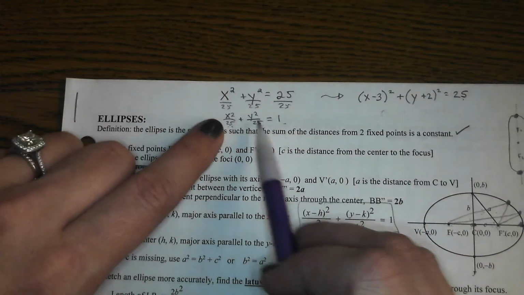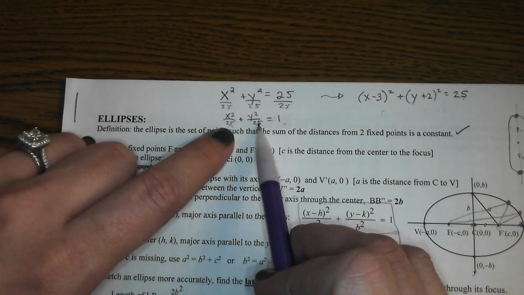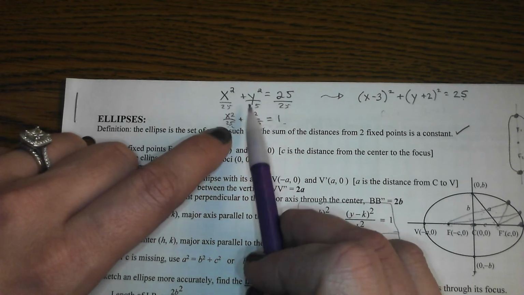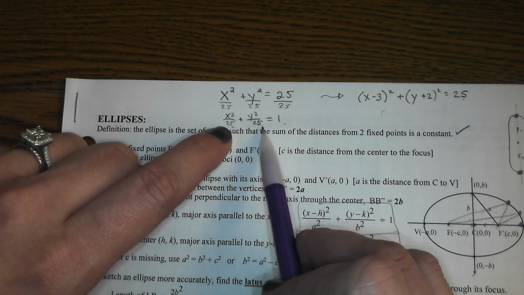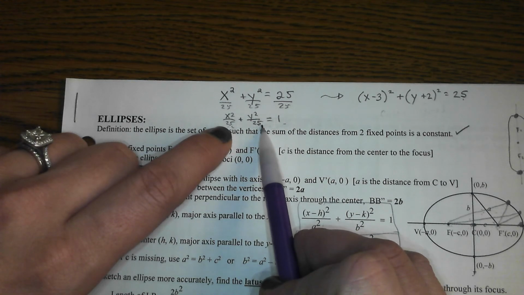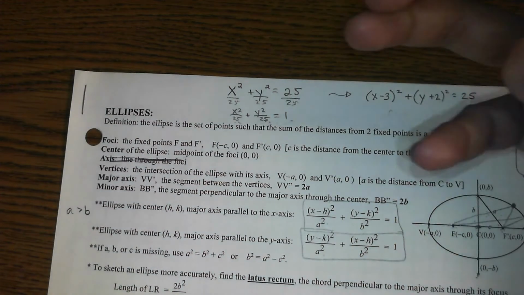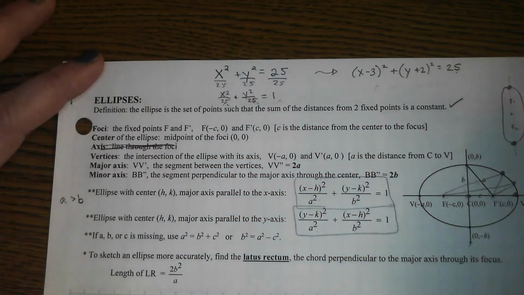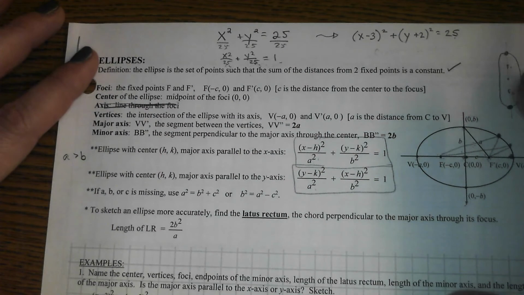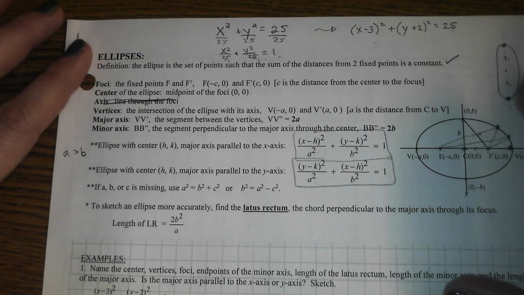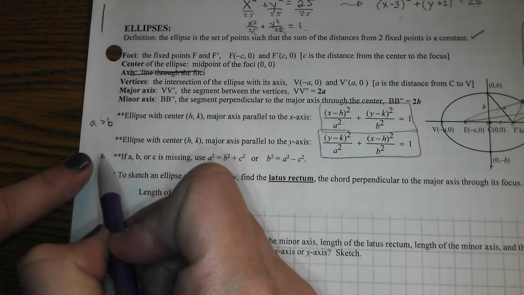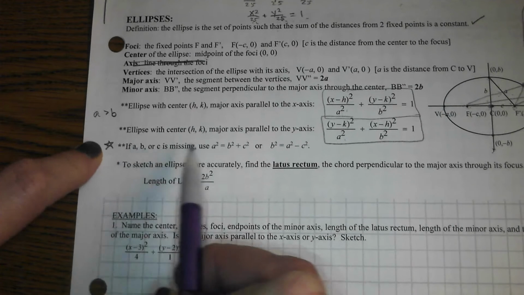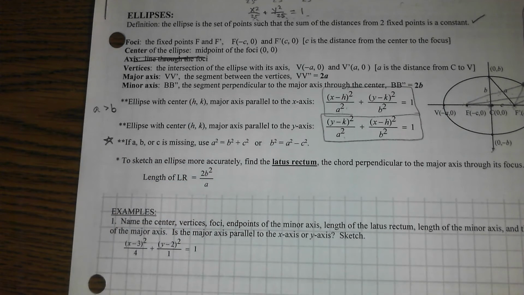Like if this was a 100 versus this being a 25, it's being stretched more vertically because the bigger number is under the Y, which should make sense because the Y-axis is the vertical axis. If the bigger number is under the X, it's just getting stretched horizontally. I'll wait to come back to that when we need it.